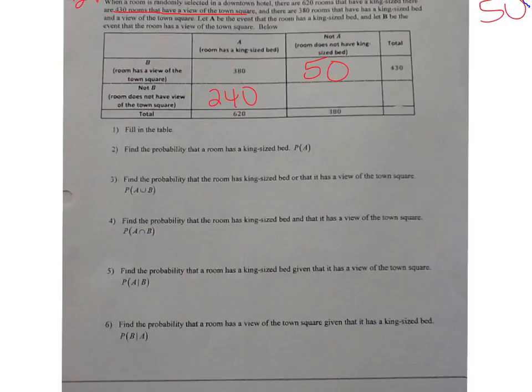All right, now together we have 380 rooms here. Okay, 380 rooms right in this row. So then how many rooms don't have a king-size bed and don't have a view of the town square? Well, these two have to add up to be 380, so then this must be 330. So that's 380 minus 50 is 330.